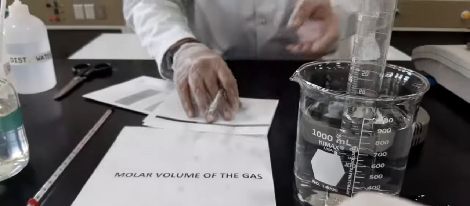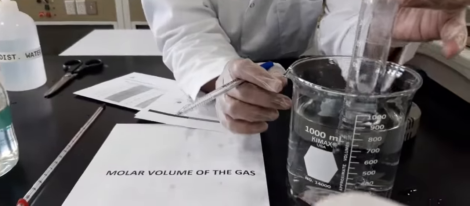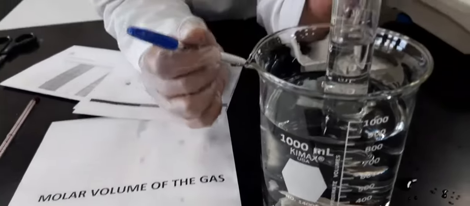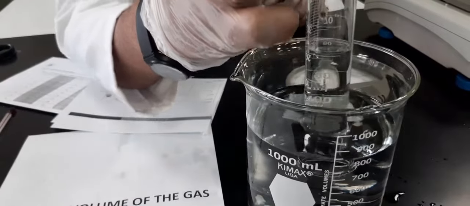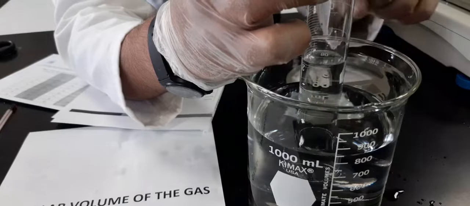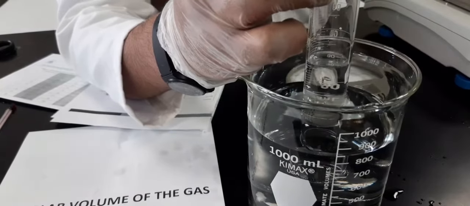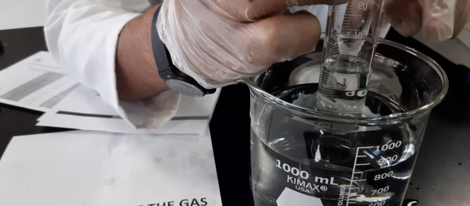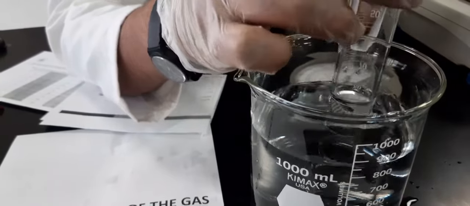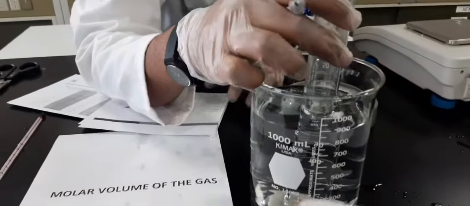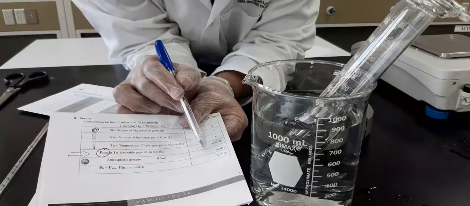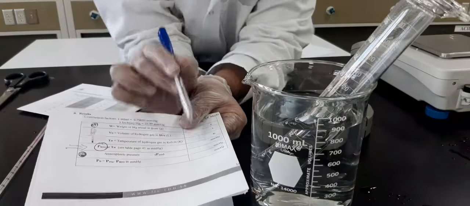You can lift the cylinder until the mouth of the cylinder is still dipped inside the water, and then you can have a close look by coming down to your eye level exactly to the layer, and you can expect this is 70 right there, so almost 79. This says 79 ml. Remember, when you write in your observation column, you write 79 multiplied by 10 power minus 3. We are converting into liters.